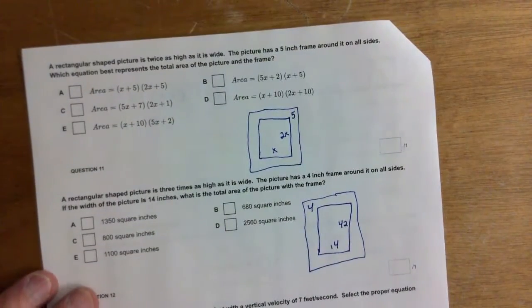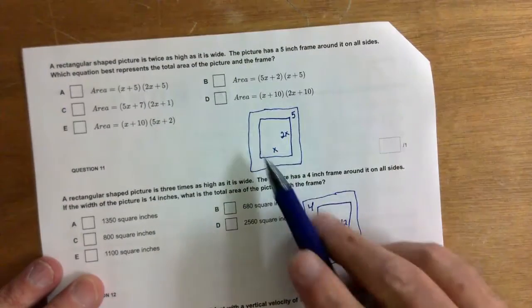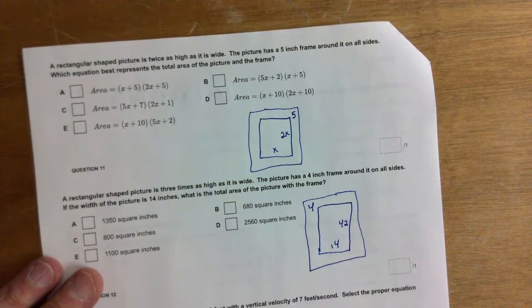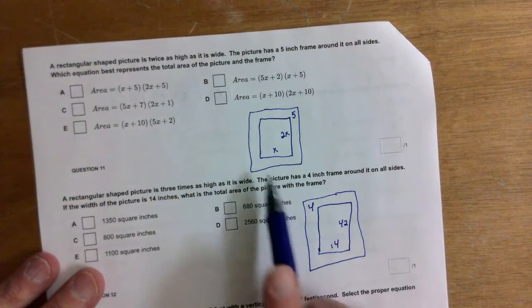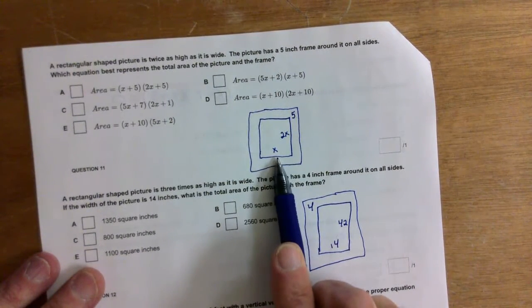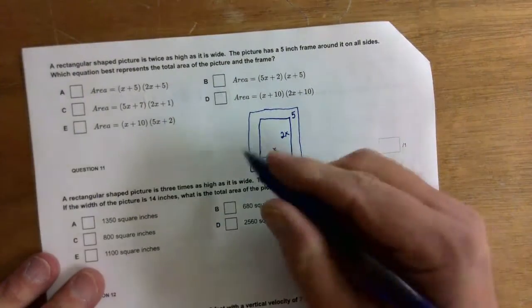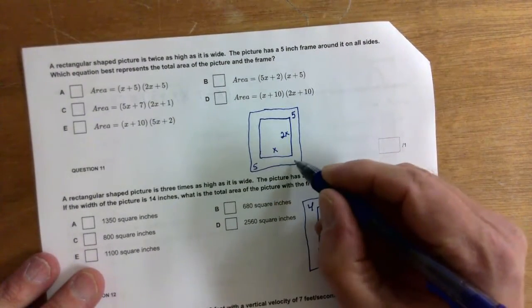All right, guys, this is the one, the picture with the frame. All right, look at the sides. This side is x, plus there's a 5 here and a 5 here.